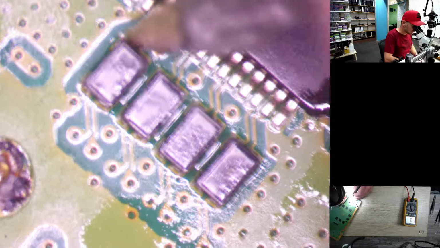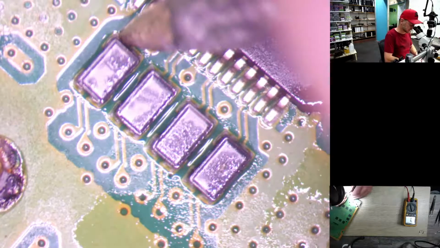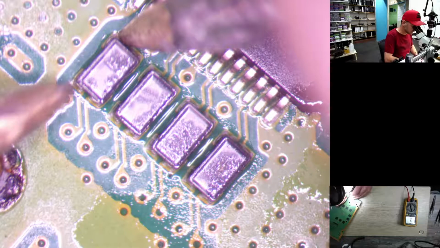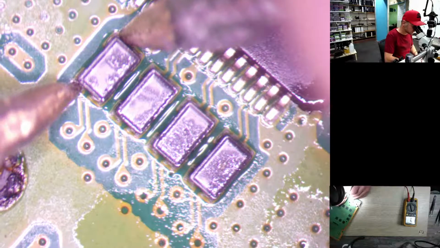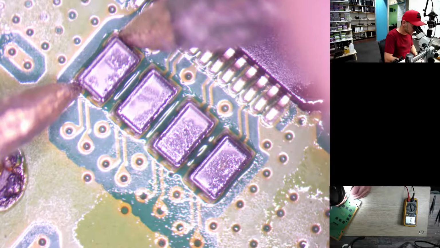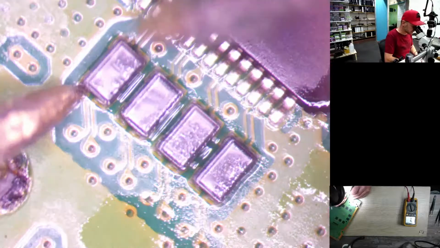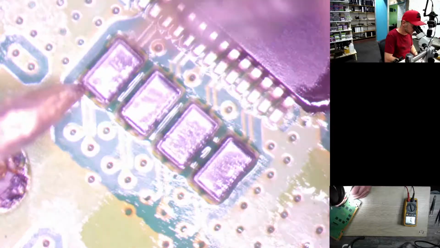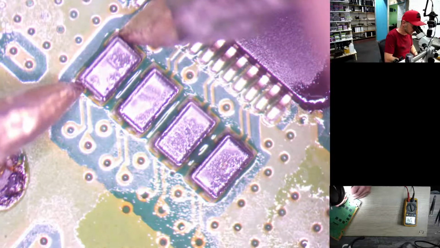When you touch your probe here and put the second one there, okay, there's another problem. You're supposed to get a beep, like that. We're not getting that. Okay, there we go, maybe it's just a bit of flux there.